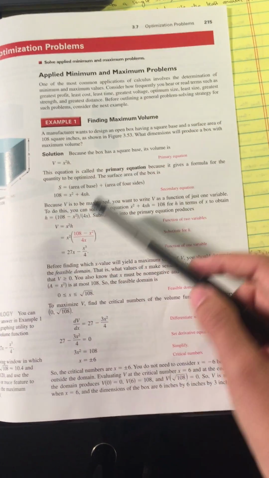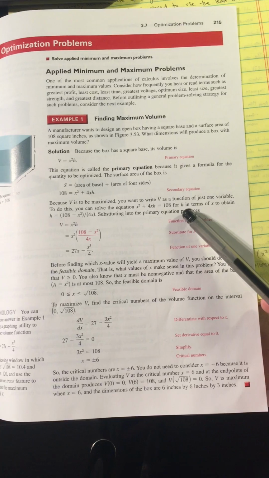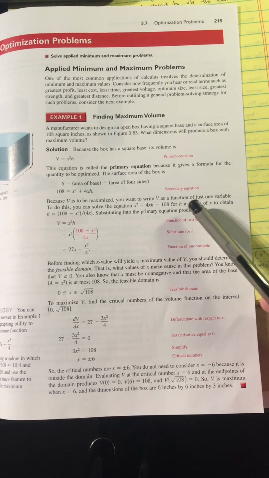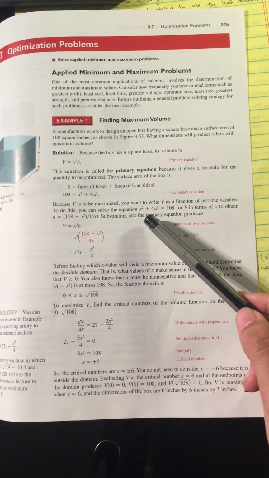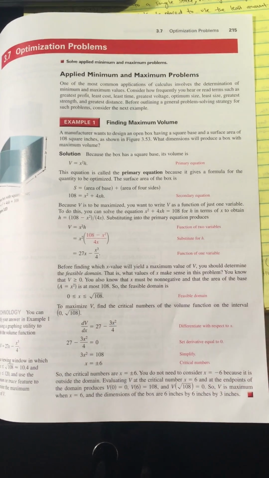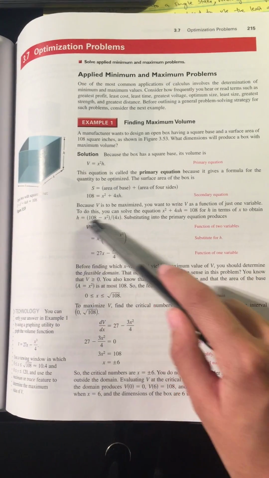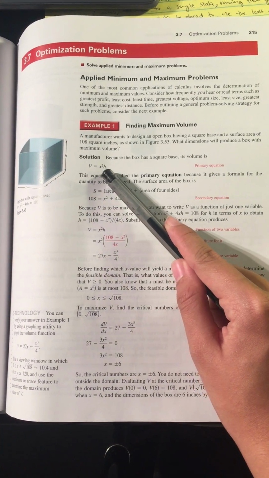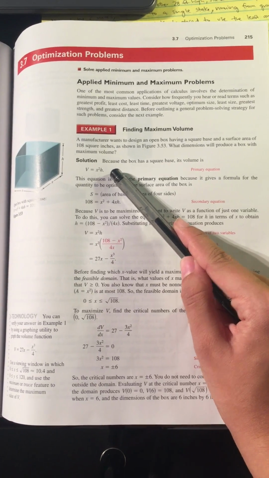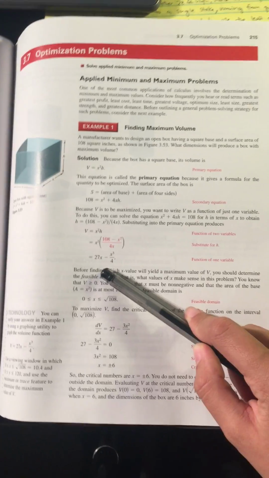4 for each side. Because you want to maximize the volume, you want to write volume as a function of just one variable. So in order to do this, you need to solve x squared plus 4xh equals 108 for h in terms of x. And then you need to substitute this value into the primary equation for h. After you do that, this should be your new volume equation.